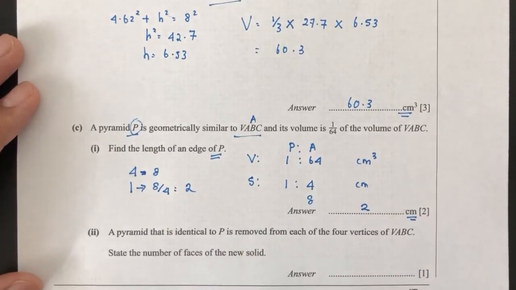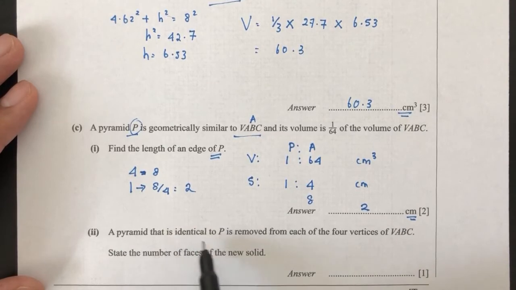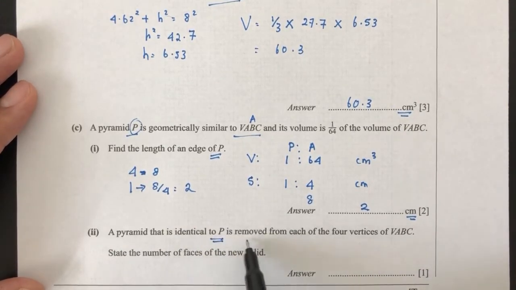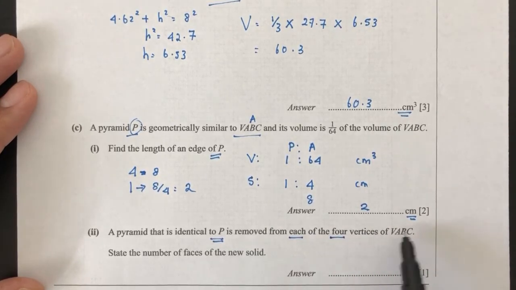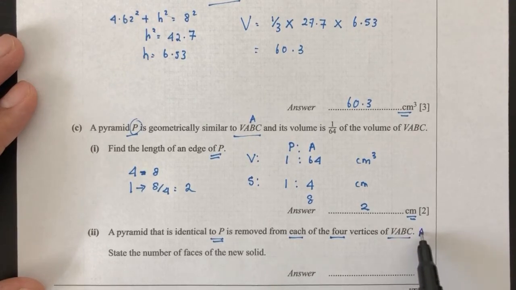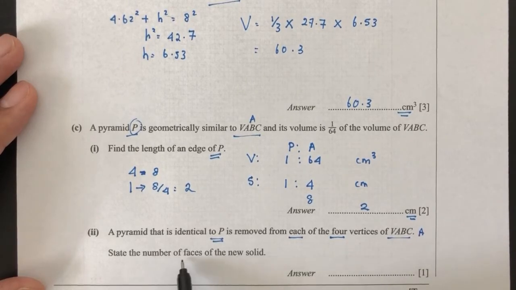Now question part 2. A pyramid that is identical to P is removed from each of the 4 vertices of VABC, that is from the pyramid A. Now state the number of new faces of the solid.